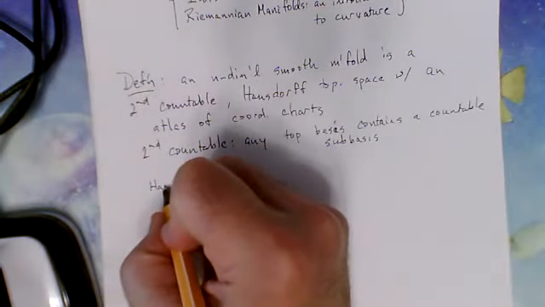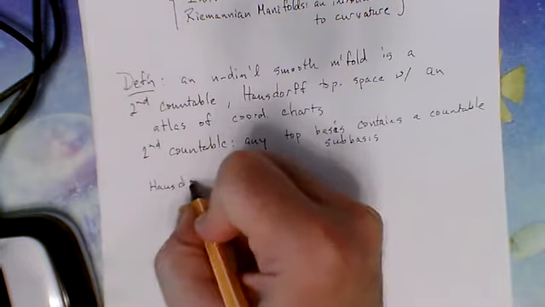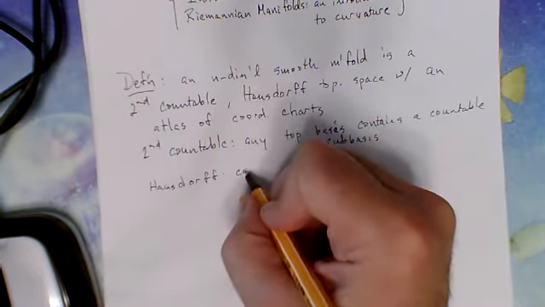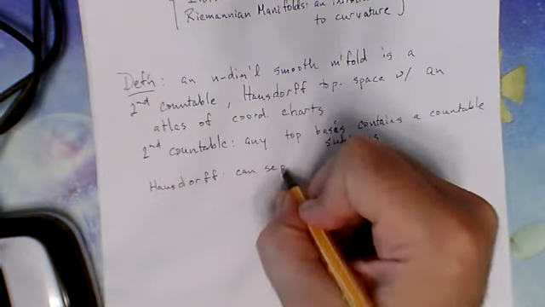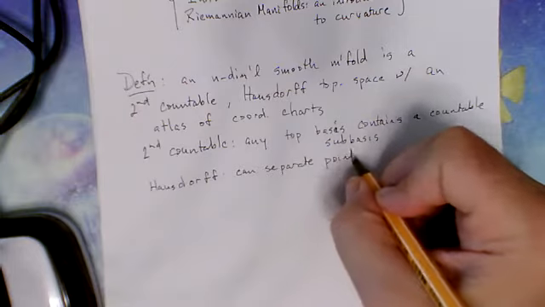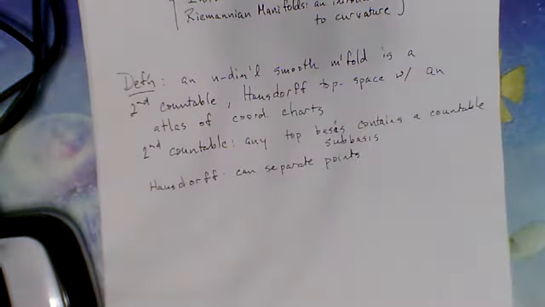Hausdorff means we can separate points. So what does this mean?